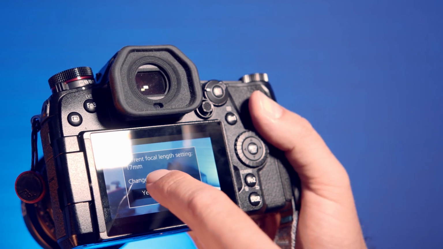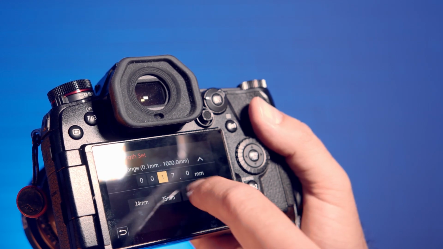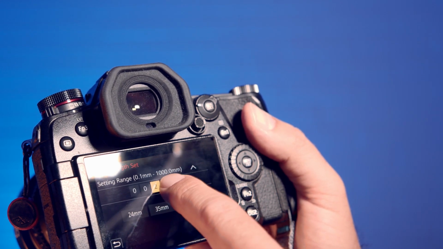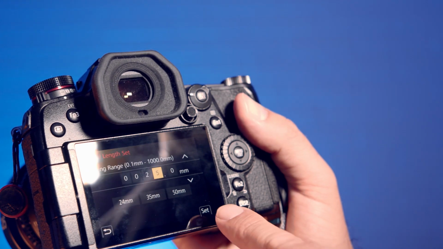For the cameras that have IBIS, in-body image stabilization, like the Panasonic G9 or the GH5, you probably want to set the focal length manually into the camera, because then it adjusts for how the stabilization behaves. Even if the whole set should behave similarly, I can only speak for the 12 and the 25, which are the ones that I do have, and both of them are super well built.